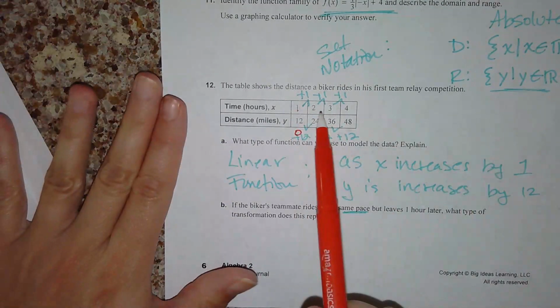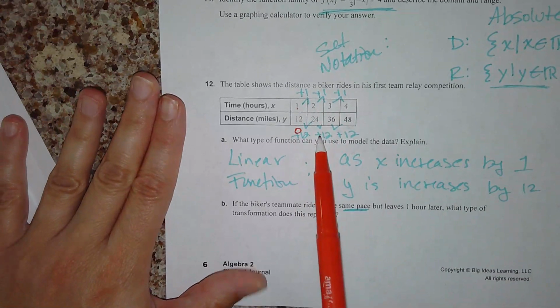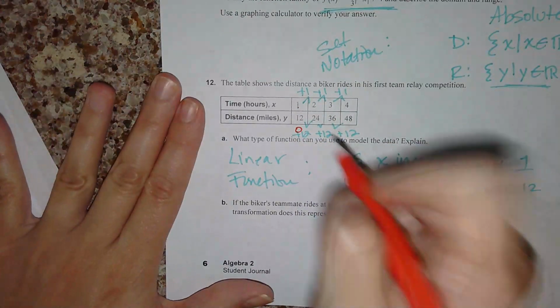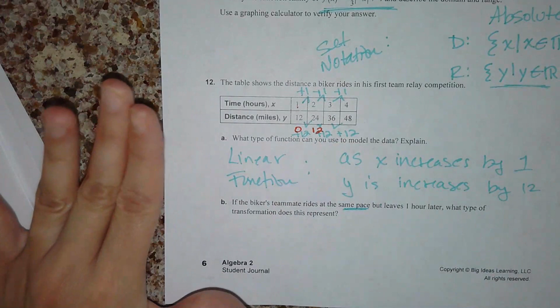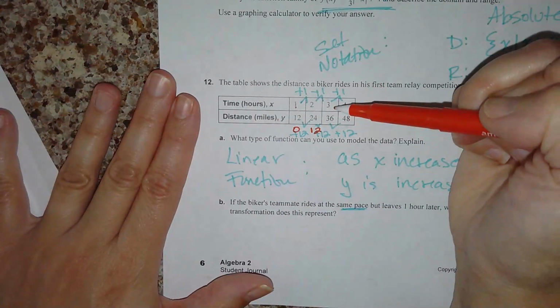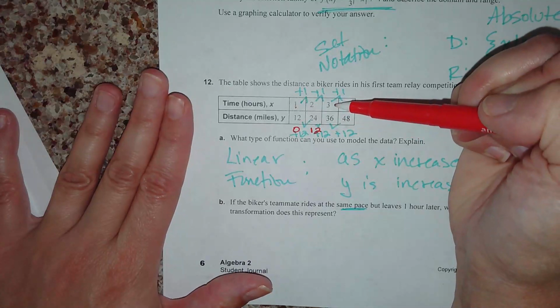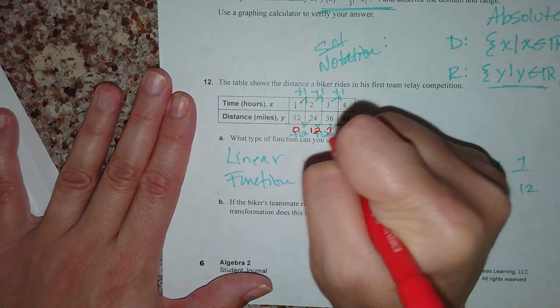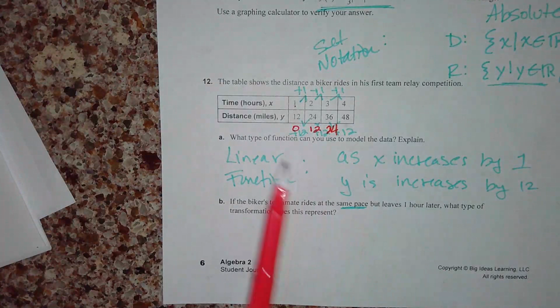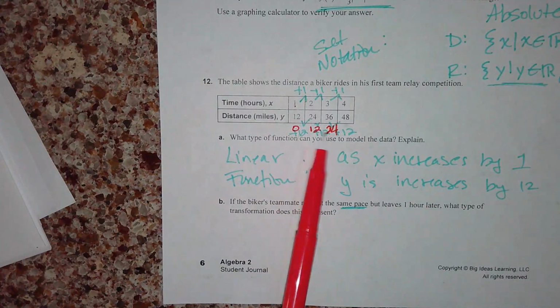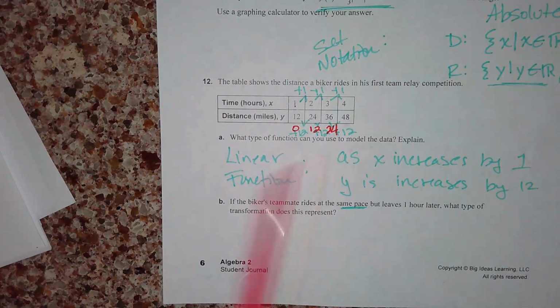When they have ridden for 2 hours, since you're going the same pace, you've only ridden 12 miles. And so forth and so on. If they've ridden for 3 hours and 36 miles, that means you've only ridden 24 miles. So you notice that your rate, or your slope, stays the same. You're still increasing by 12.